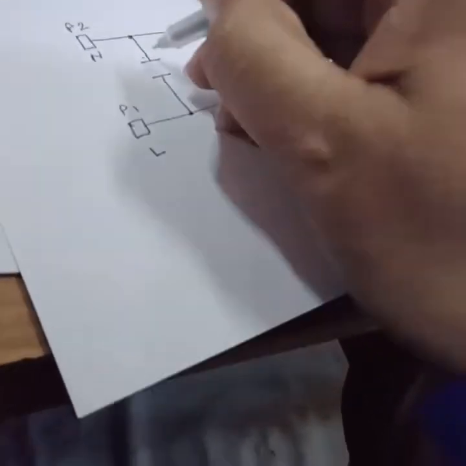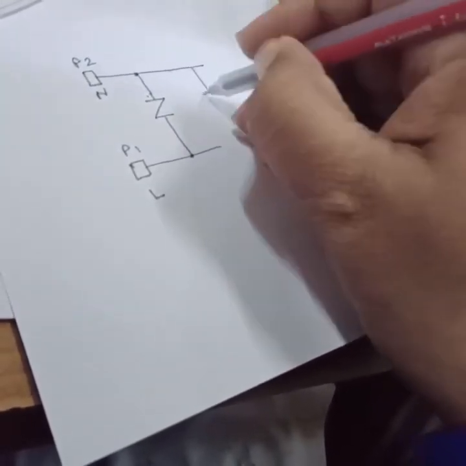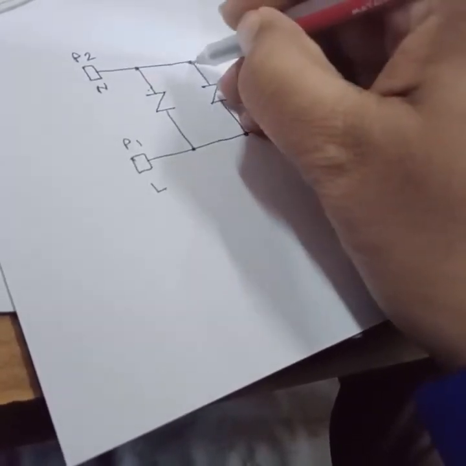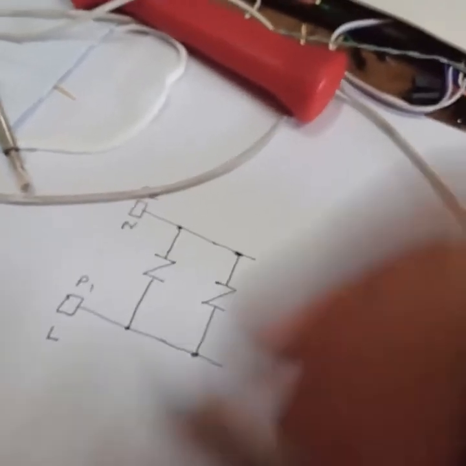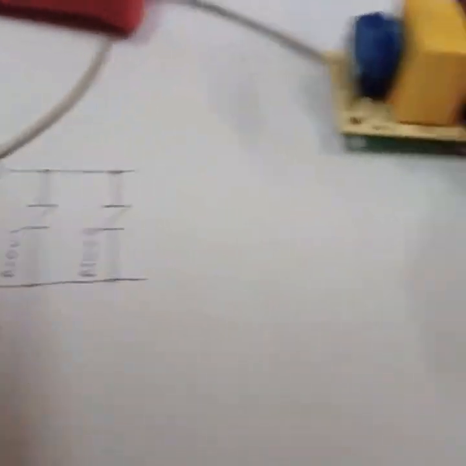First varistor, then second varistor. Okay, in our PCB this varistor is marked as MOV. So in my diagram this one is MOV1, and this one is MOV2. These are varistors.